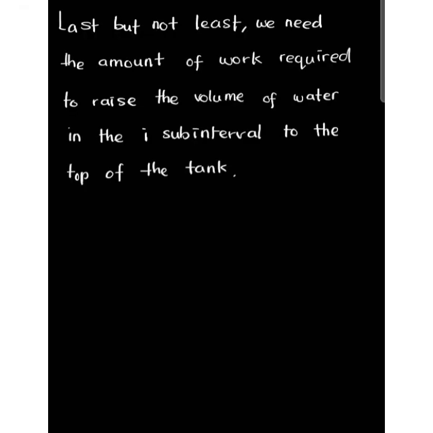Last but not least, we need the amount of work required to raise the volume of water in the i-th subinterval to the top of the tank.